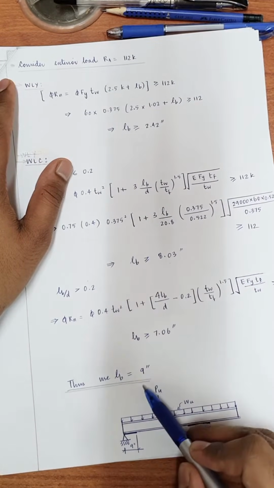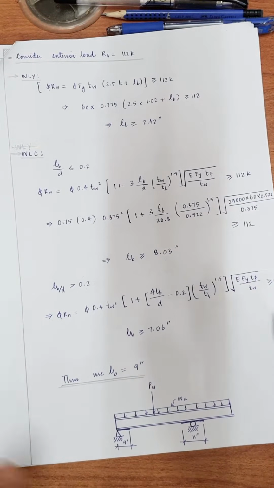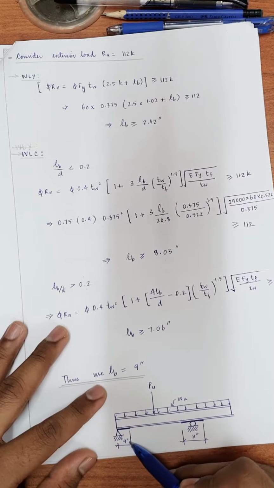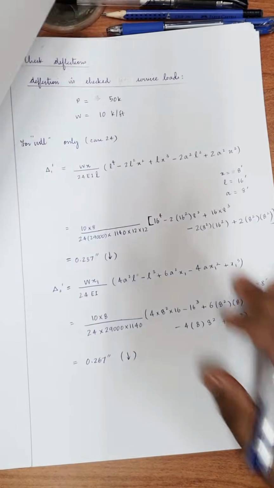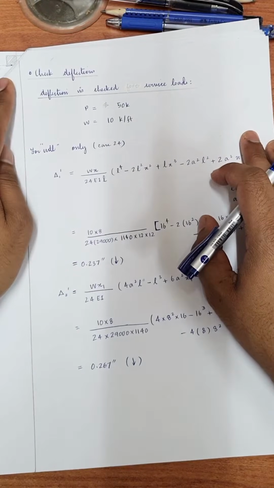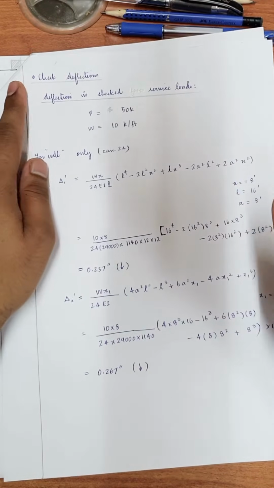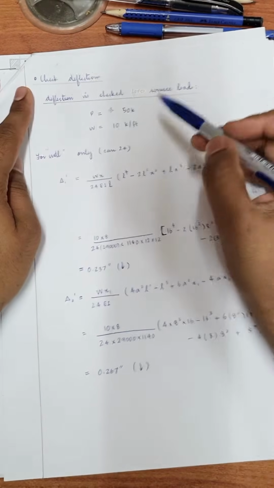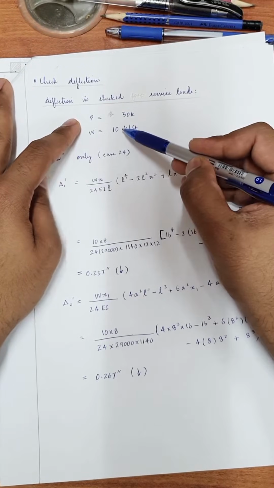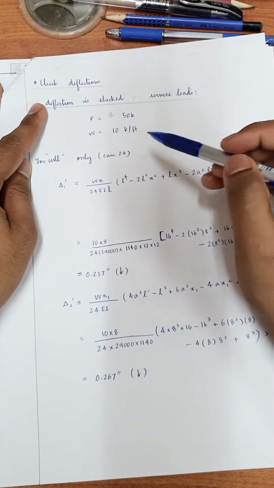so you get 9, and then you can draw a small figure to show the length of the bearing plates that you have used. So in this support we have 9 inches, and in this support we have 11 inches. To check for deflection, we always have to use service loads, because deflection is a serviceability limit state. So your P value is 50 and your W value is 12 kip per feet, and these deflection values are available from the manual.